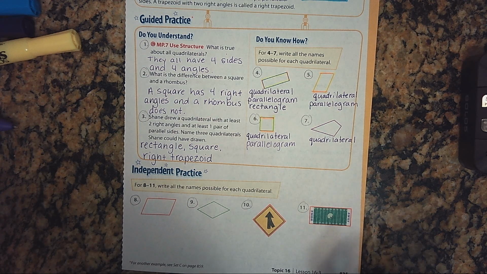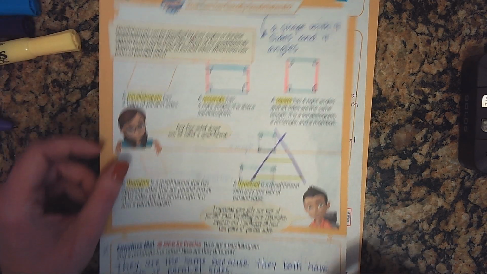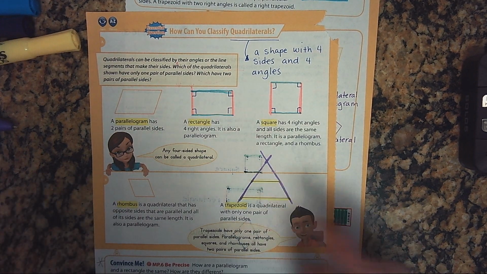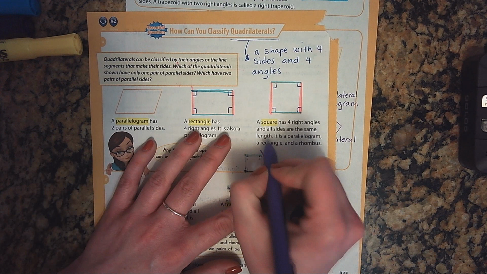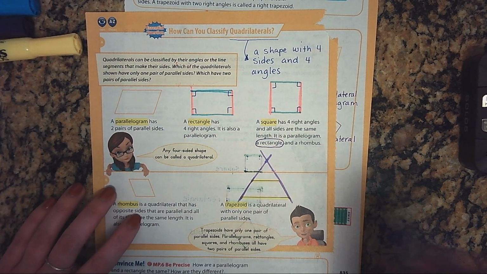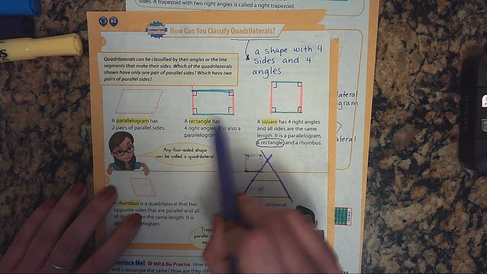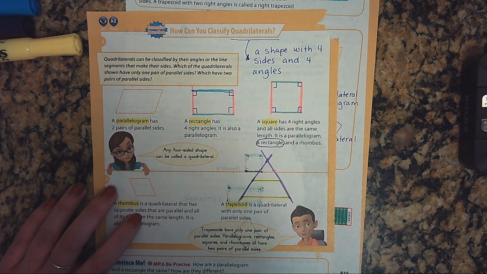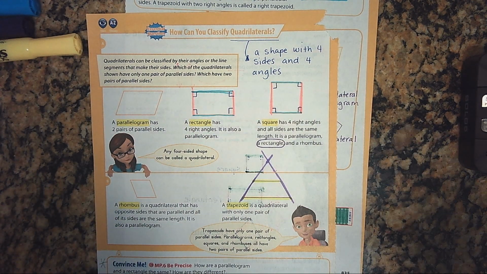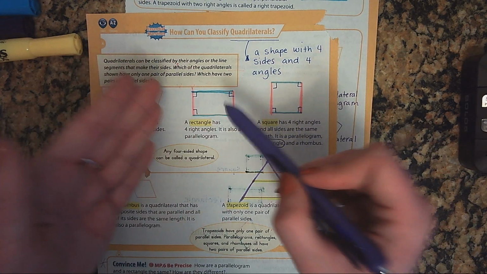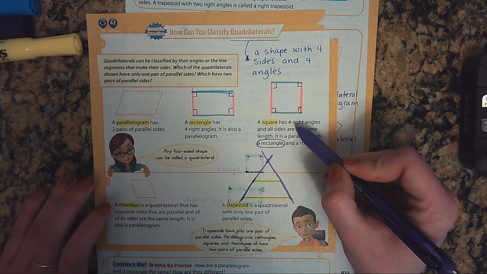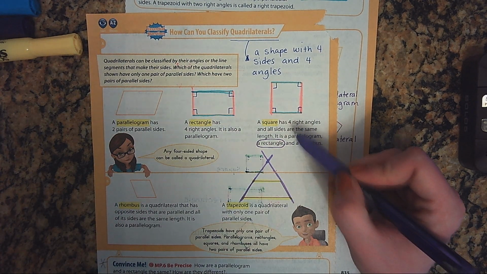Well, squares are very funny because there's one thing that makes them different from a rectangle. So, see how it says here, a square is a rectangle? The description of a rectangle is that a rectangle has 4 right angles. So, that's why we can call a square a rectangle. A square has 4 right angles, just like a rectangle does. The only thing that makes a square different is it also has 4 equal sides.